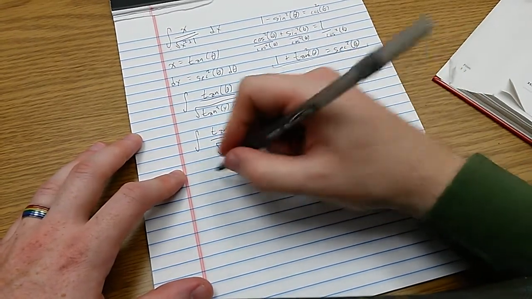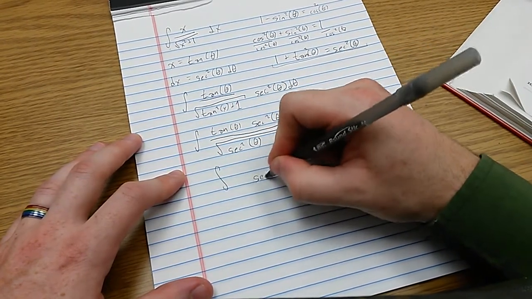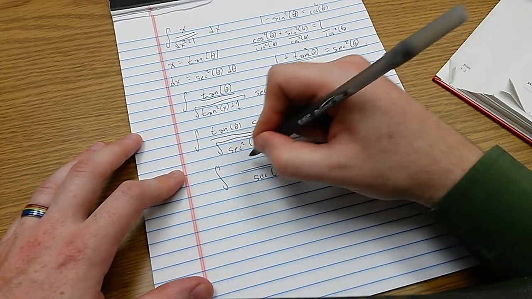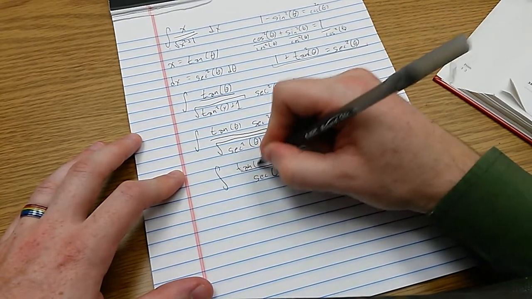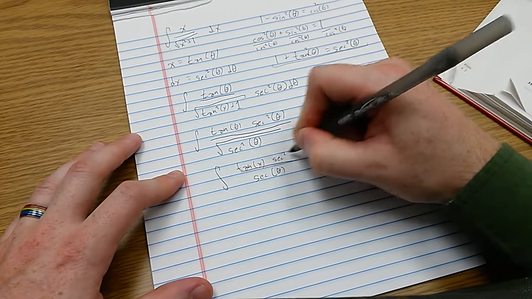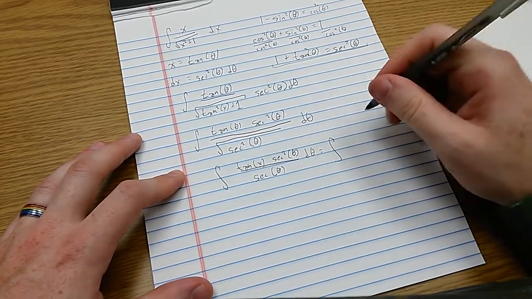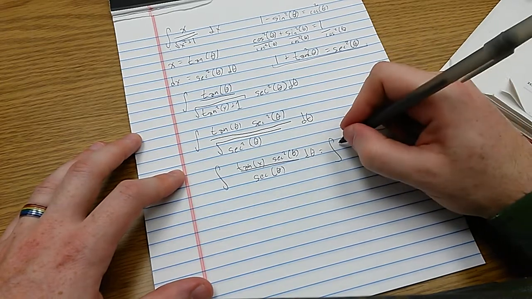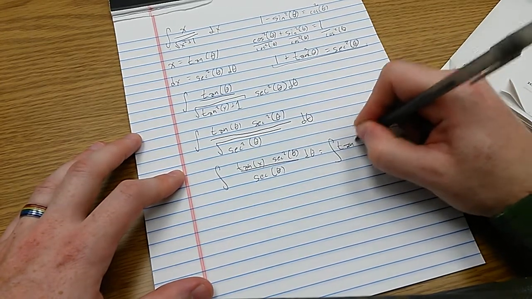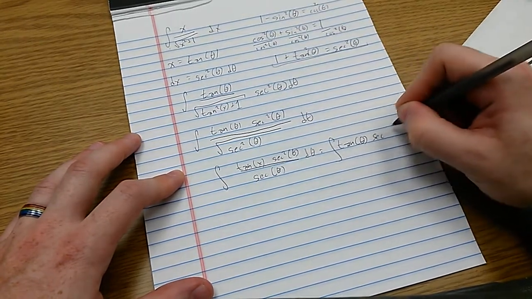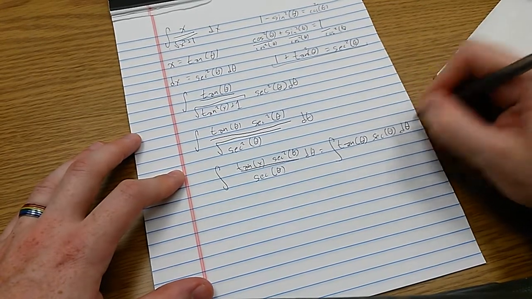So I've got a single secant on the denominator. I have secant squared on the numerator. So this is all going to be the integral of tangent of theta, secant of theta, d theta.